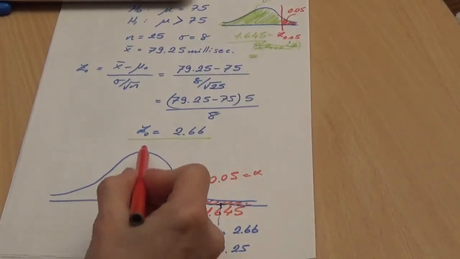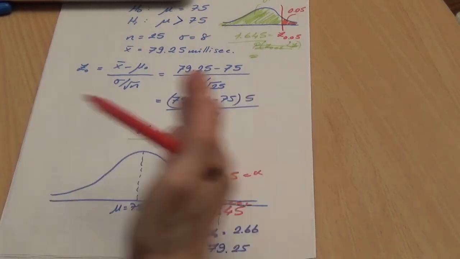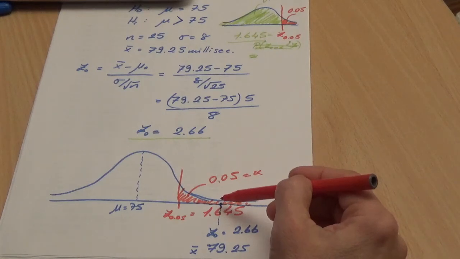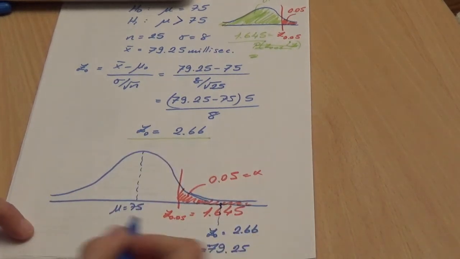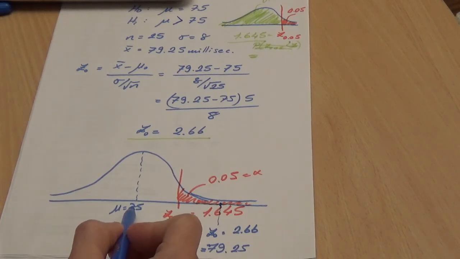Somehow the average may be moved to the right, so that what we took as a sample and what we found as an average is so far away from our previous average.